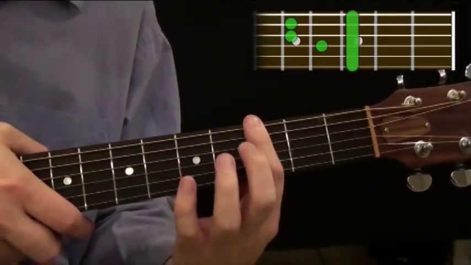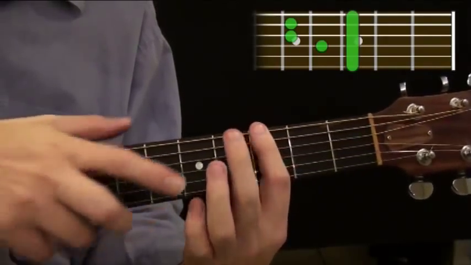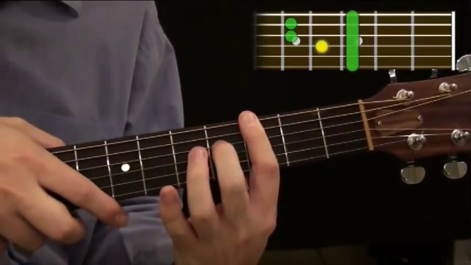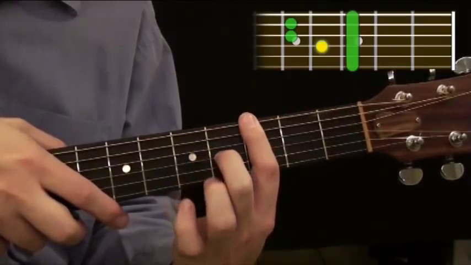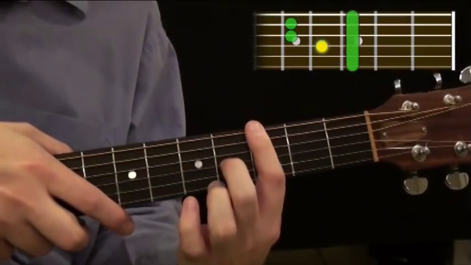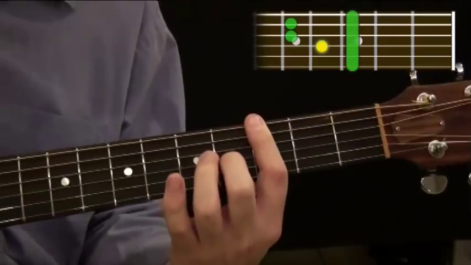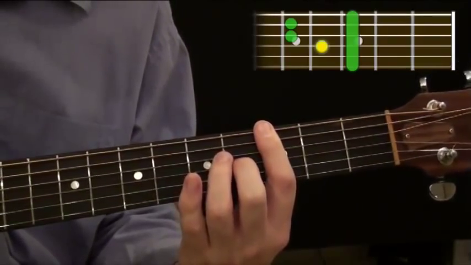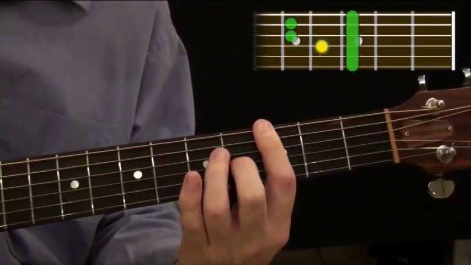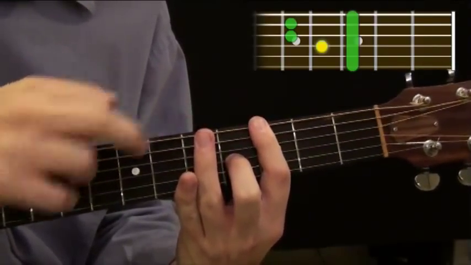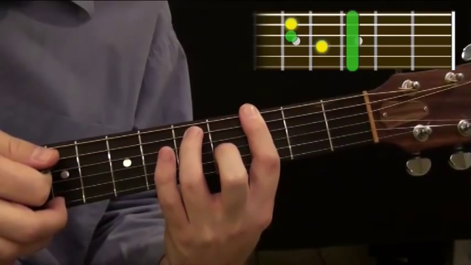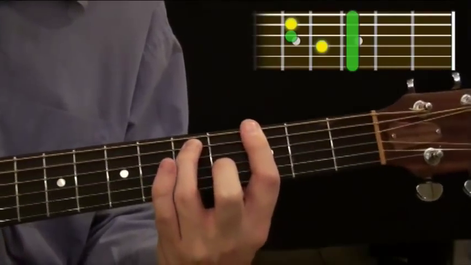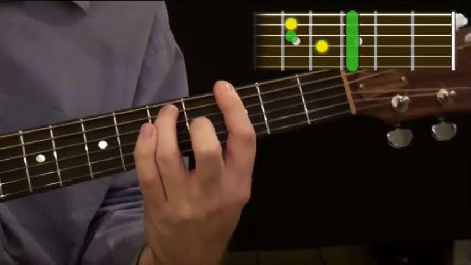So if we bar the 3rd fret like that, take our middle finger and push down on the 3rd string. In this scenario, it's on the 4th fret to create this note. And then we're going to take our ring finger and push it down on the 5th fret, 5th string, which is way down here.